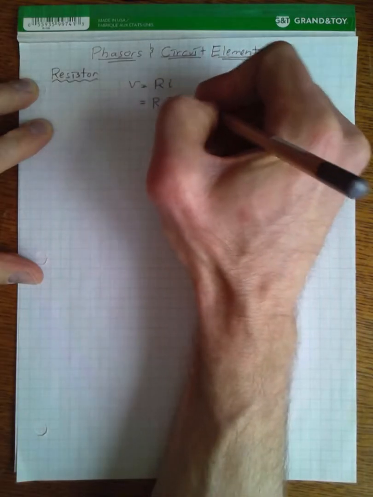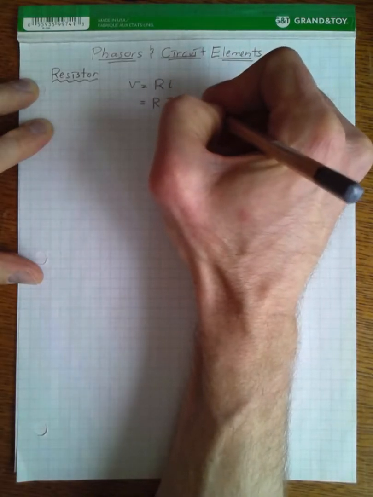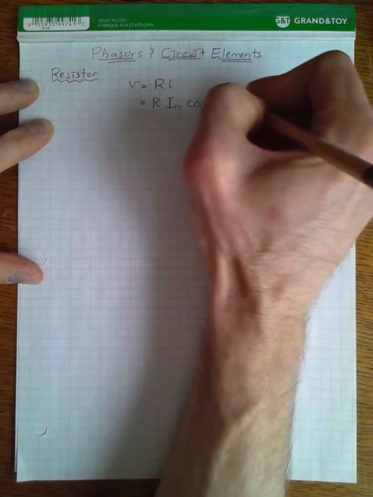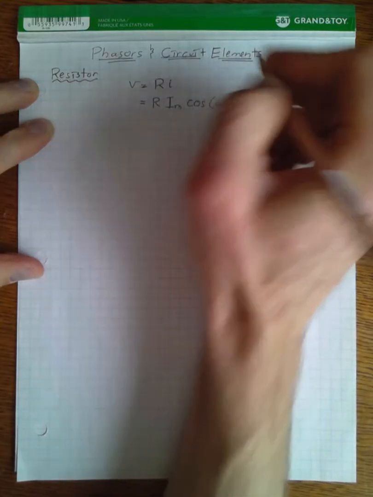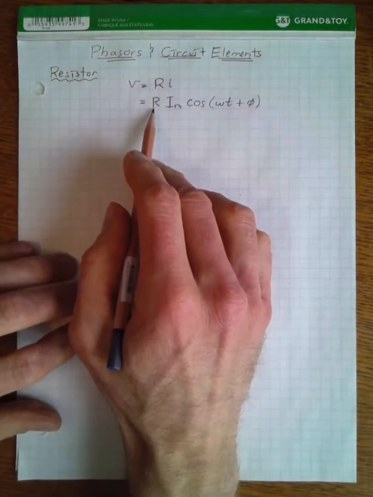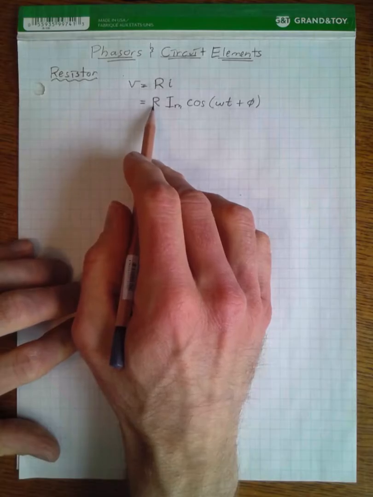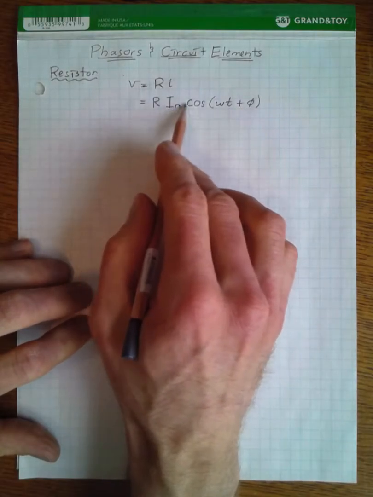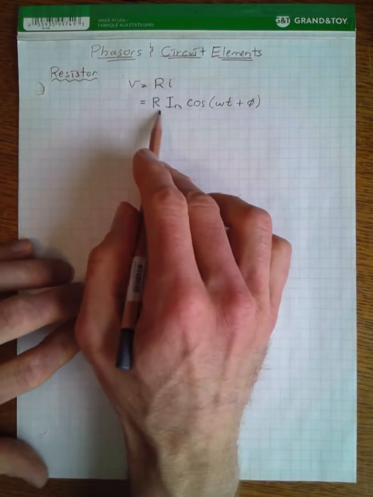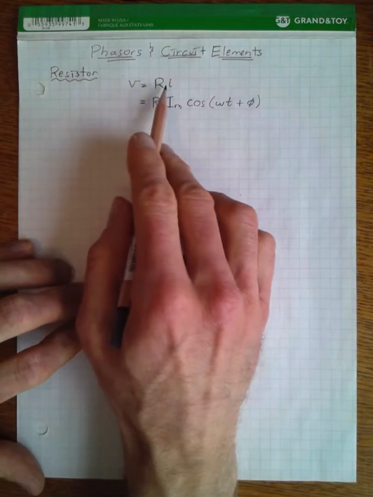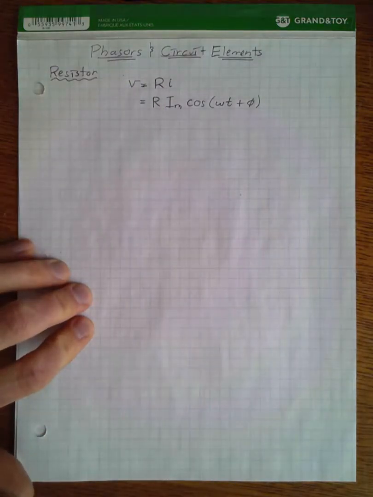And if we understand this current as being sinusoidal, we can also represent this as R times a current with an amplitude of Im cos omega t plus phi. Now, this means, of course, since resistance is just a real number, that when we multiply R by this cosine, it's just going to scale the magnitude. And so both the voltage and the current are going to be sinusoids with a magnitude and a phase.